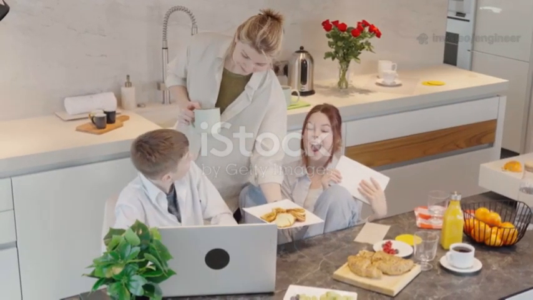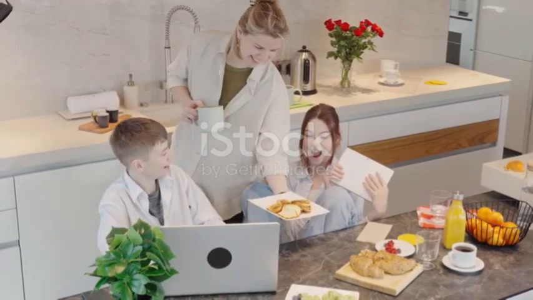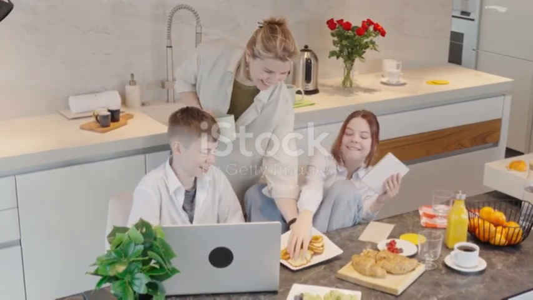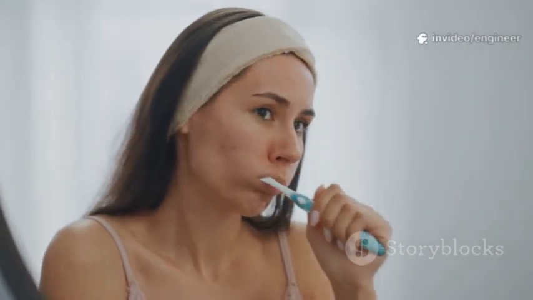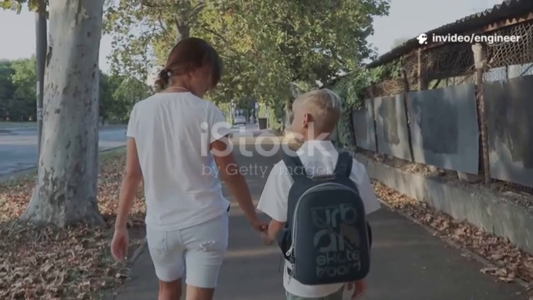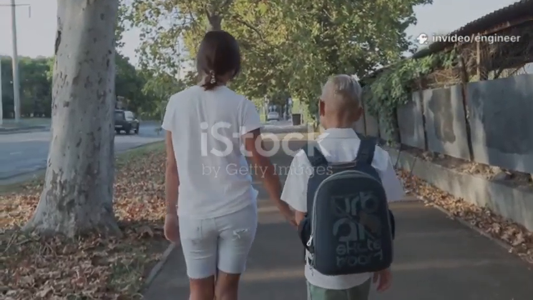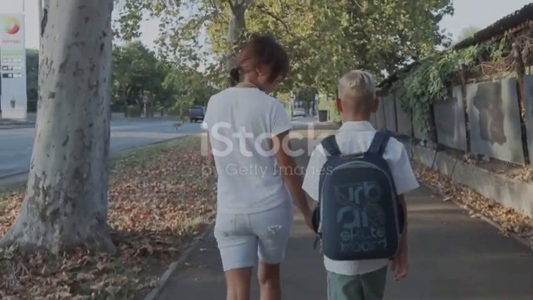We use the simple present tense to talk about things that are generally true or happen regularly. This tense is perfect for describing your habits, daily routines, and facts. For example, you can say, I walk to school every day. This sentence tells us about a regular action. Another example is, the sun rises in the east. This sentence tells us a fact that is always true.